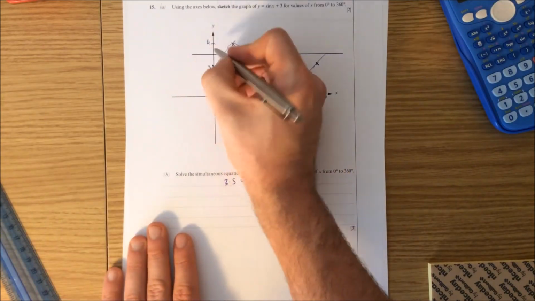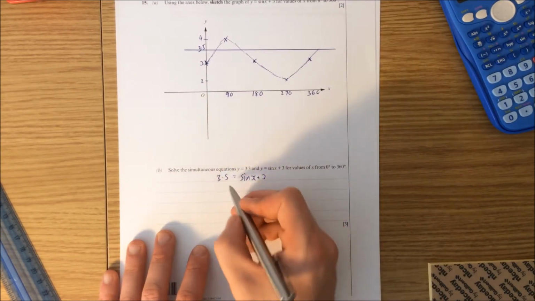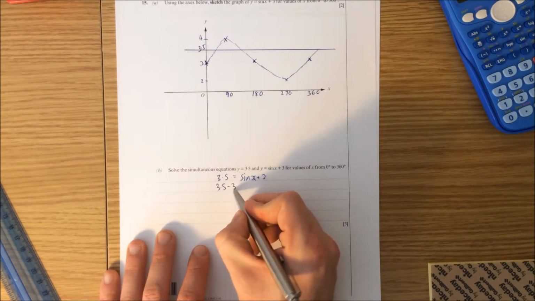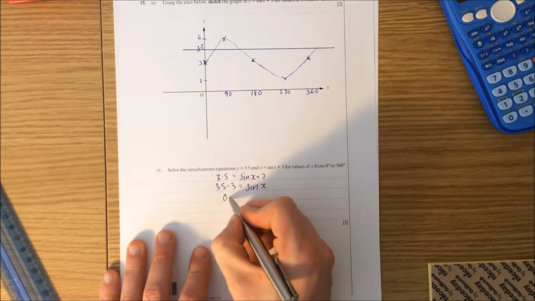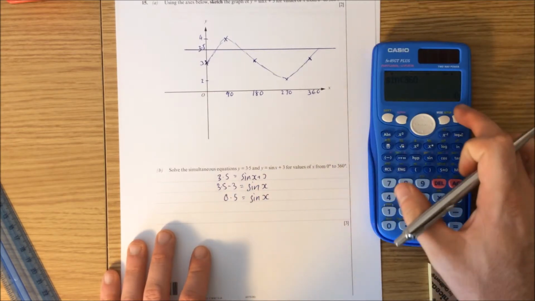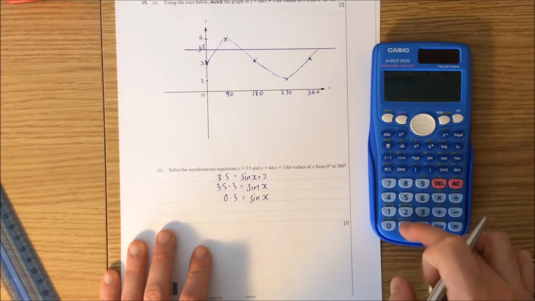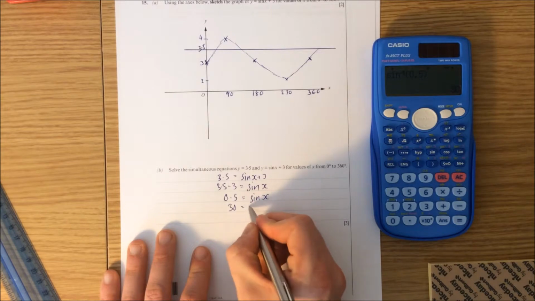Again, remember it's all sketching, so it doesn't have to be perfectly accurate. Then I need to work out what x will be from this. So I'm going to take the 3 away. So I'm left with 3.5 minus 3 equals sine of x. So 0.5 equals the sine of x. Use the sine to the minus 1 feature on your calculator to do sine to the minus 1 of 0.5, and you find that 30 degrees equals x.